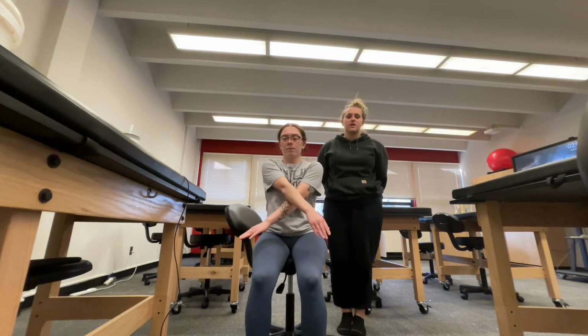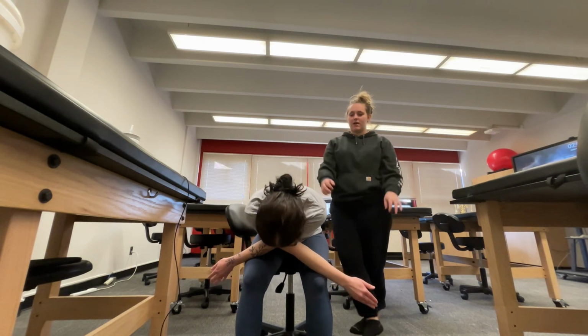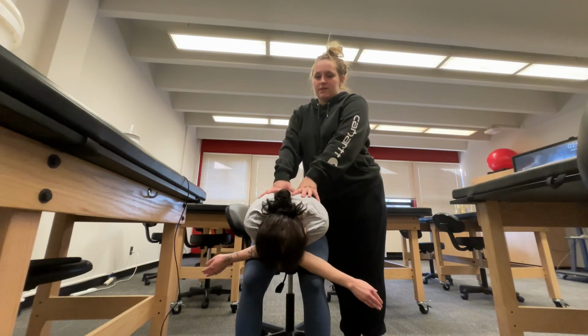You're going to have your patient sit down, cross their arms. While their arms are extended, bend down, and you can go ahead and push them a little bit deeper into the stretch.